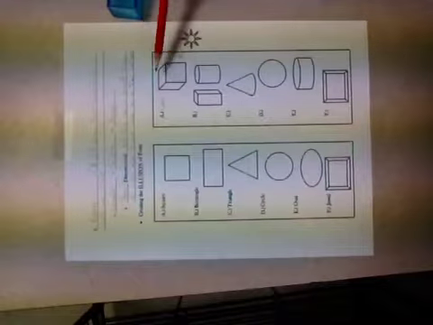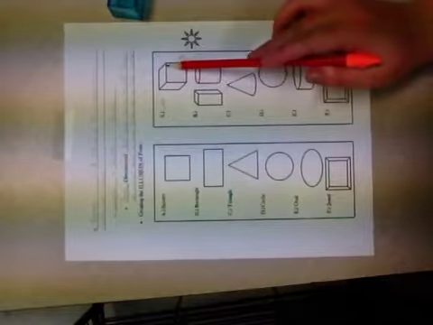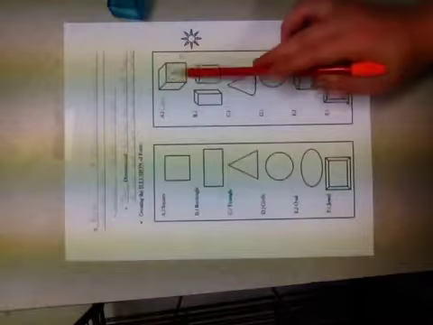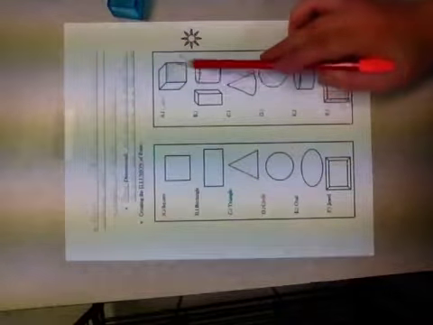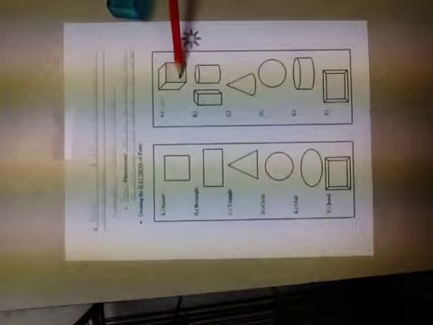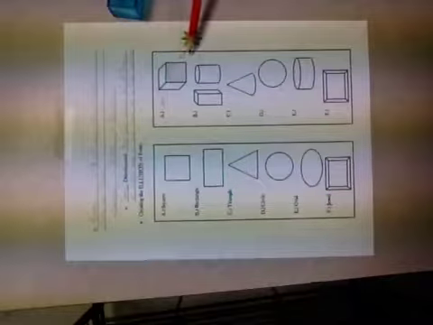I'm just using very, very light pressure to give this side a little hint of color, because that's going to be my lightest side, since that is where my light source hits my cube first.